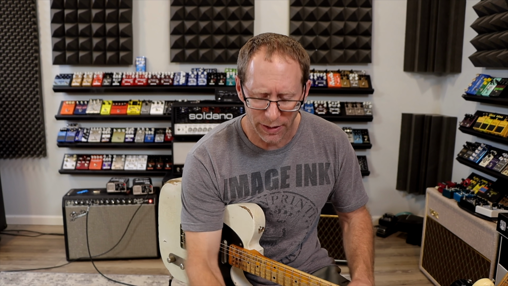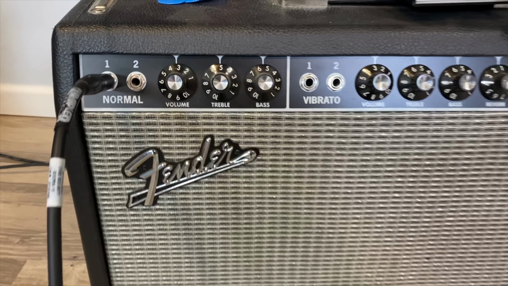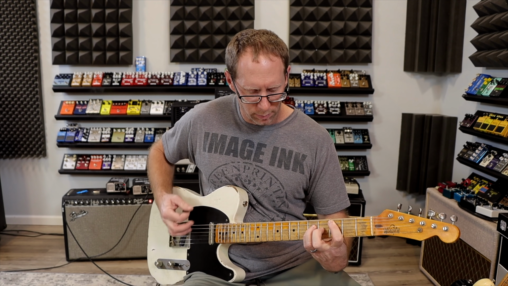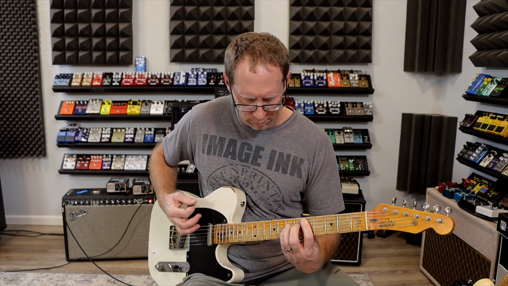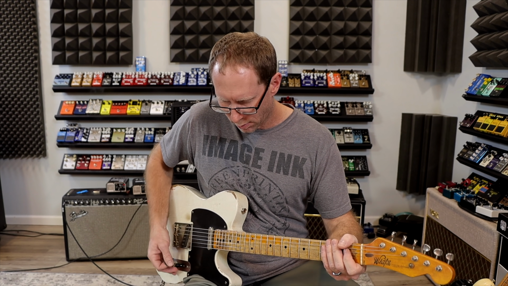But let's check out what this sounds like when we go into the other input. The EQs are set the same. I'm simply plugging into the input of the amp that's not nearly as bright. As you can see, it's completely different, of course, a lot less high, just a completely different tone.